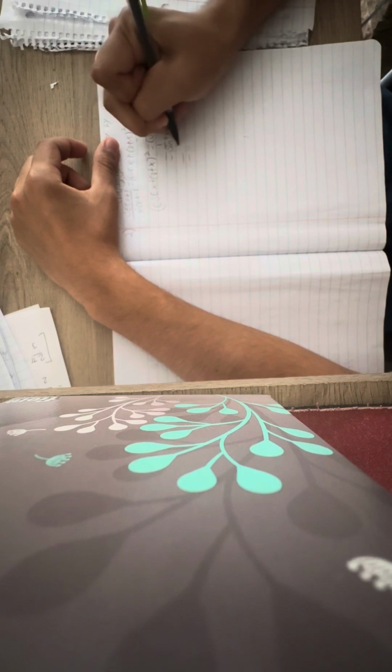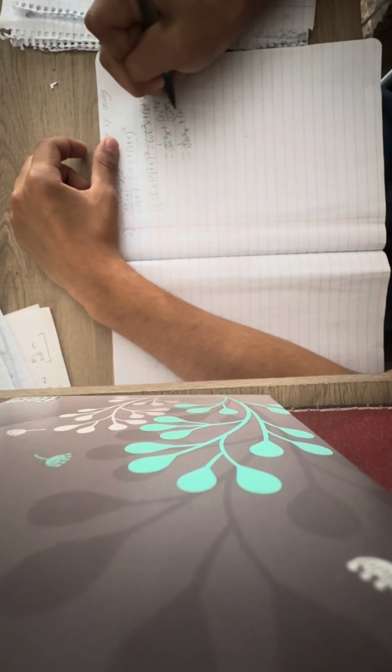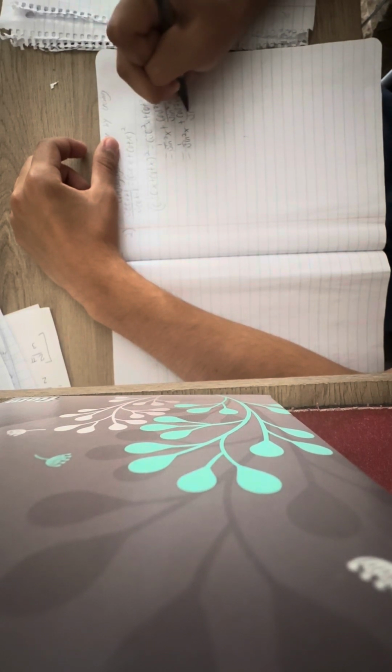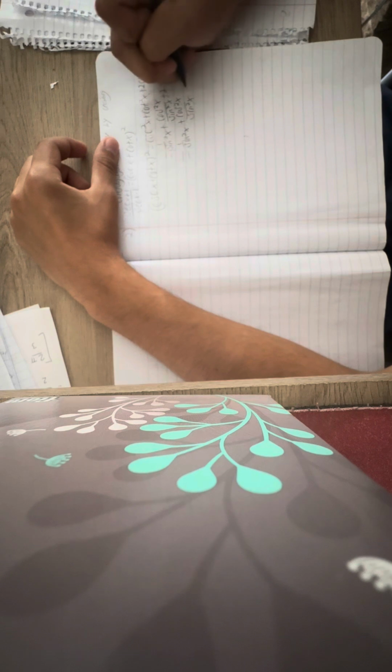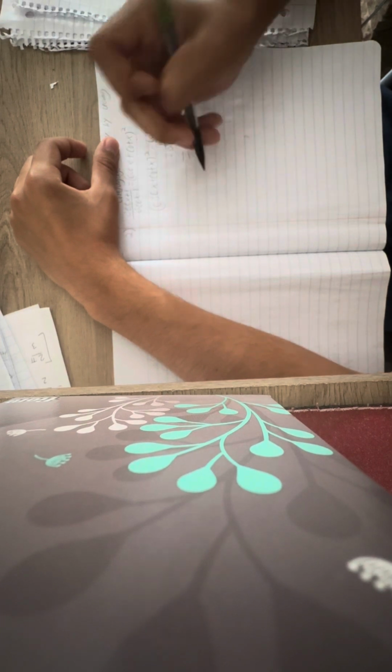This equals 1 over sine squared x plus cosine squared x over sine squared x plus 2 cosine x divided by sine squared x.